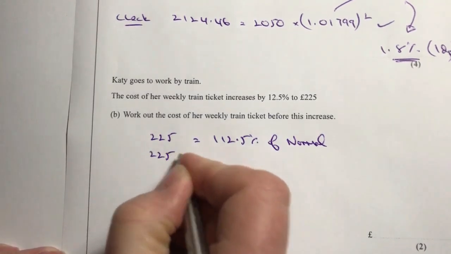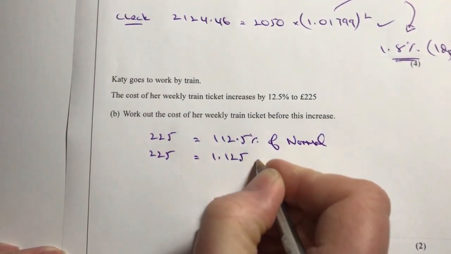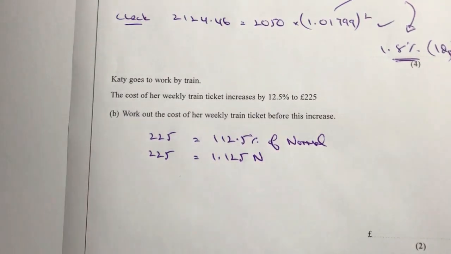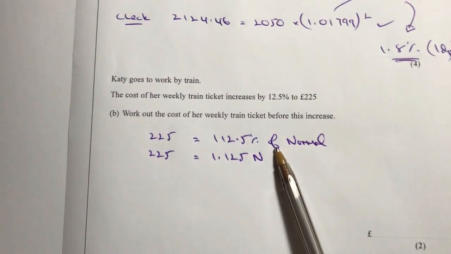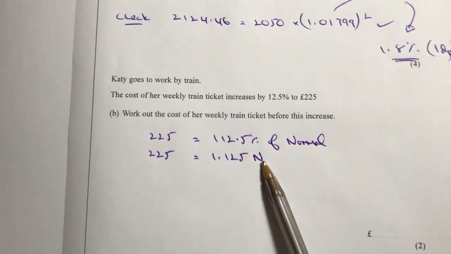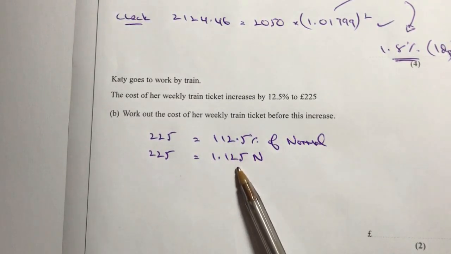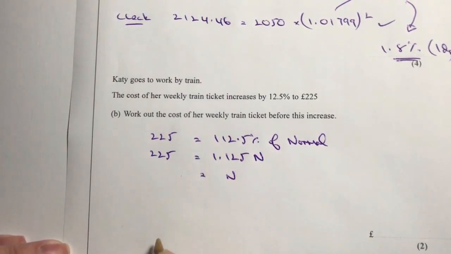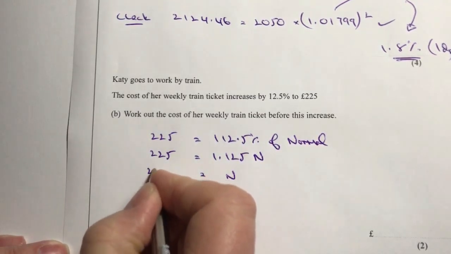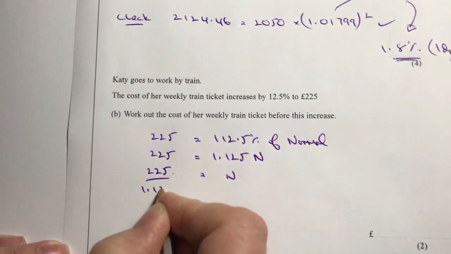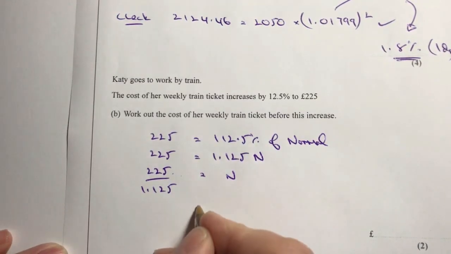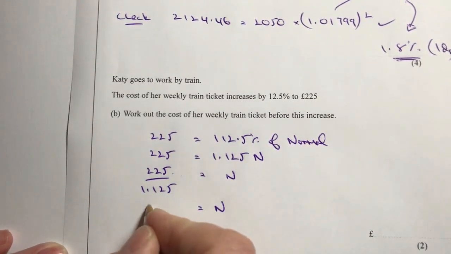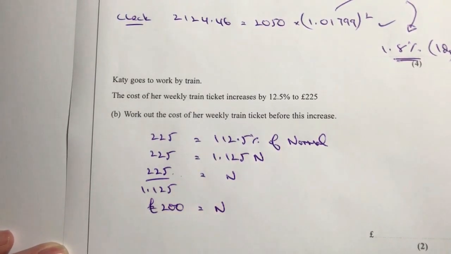I end up with 225 equals 1.125. And I'm just going to put n, okay, so of in maths always means multiply, and rather than writing normal, I'm just going to write n. So I'm going to write 1.125 n. And that's really the mathematical statement I'm going to use to write out the solution by dividing through by 1.125. So if I divide that through, I get 225 divided by 1.125. So it means that her normal price, very neatly in this question, was £200.